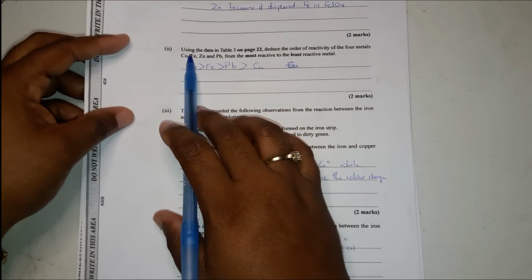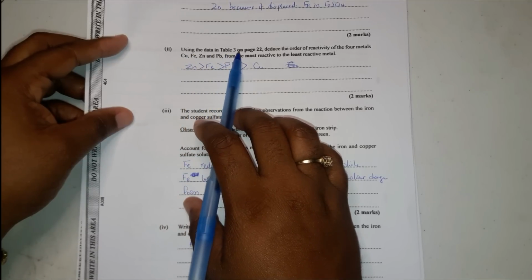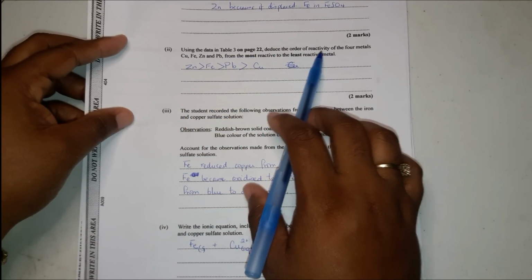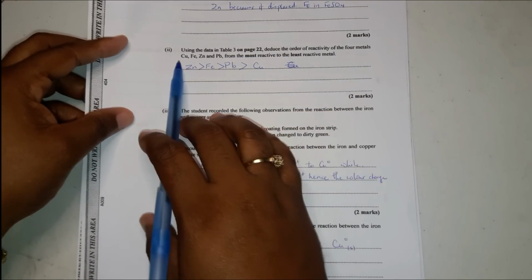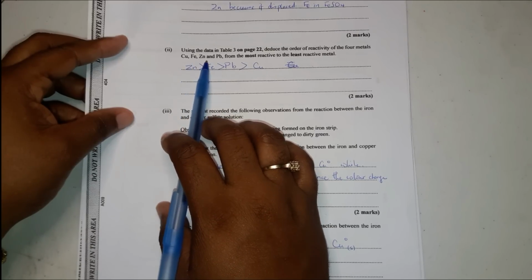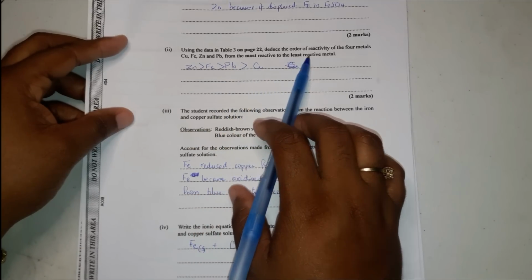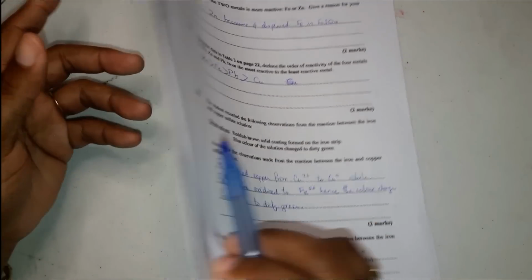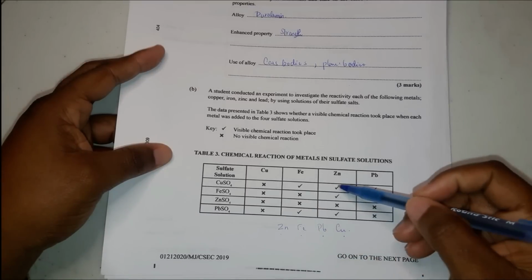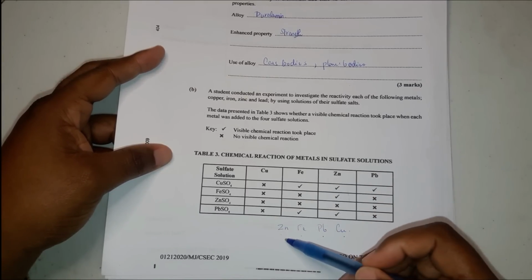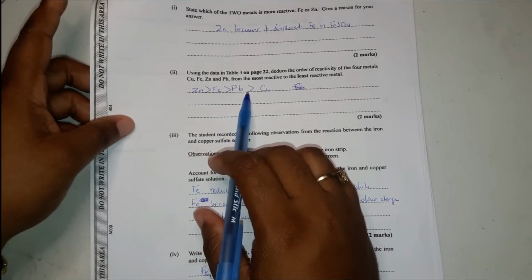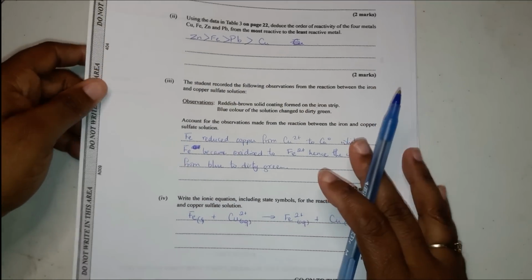It says, using the data in table 3 on page 22, deduce the order of reactivity of the four metals, copper, iron, zinc, and lead, from the most reactive to the least reactive metal. And just like I did over here, from looking at the ticks, I just put them in order. So zinc, iron, lead, and copper, copper being the least reactive.